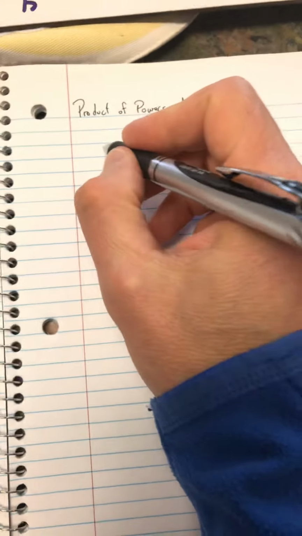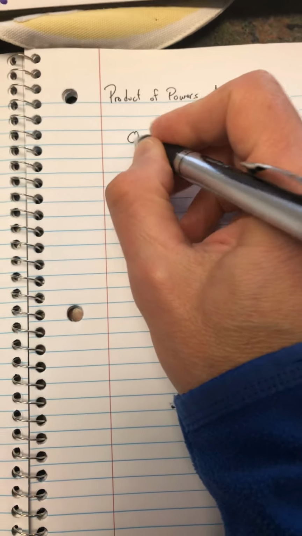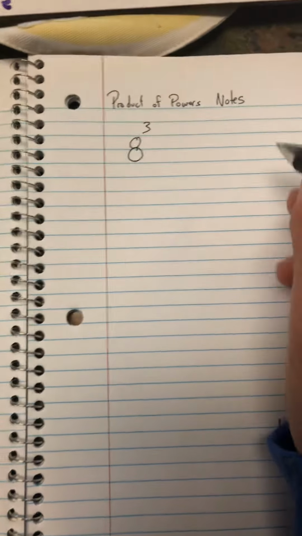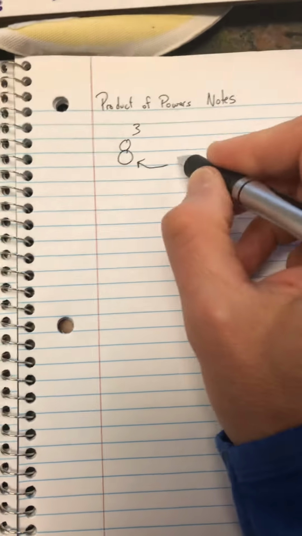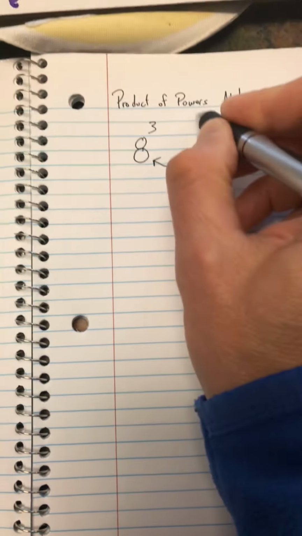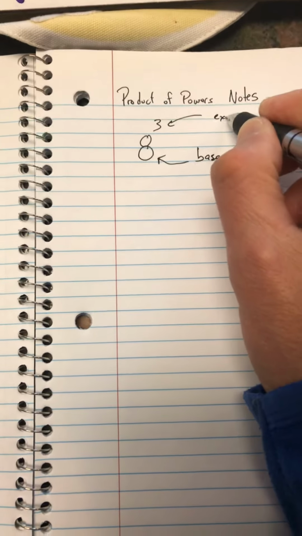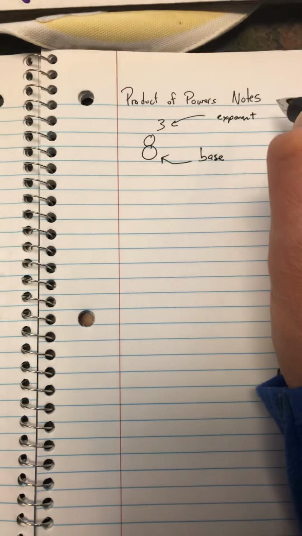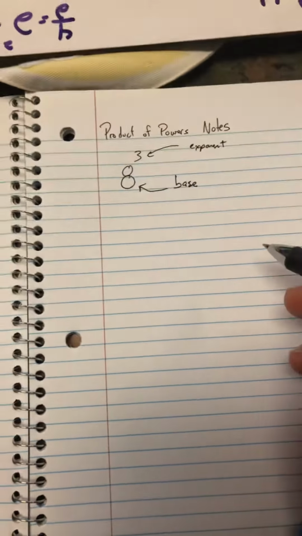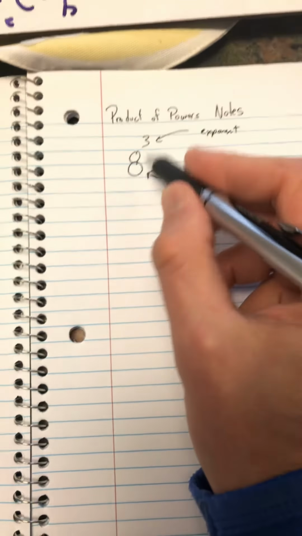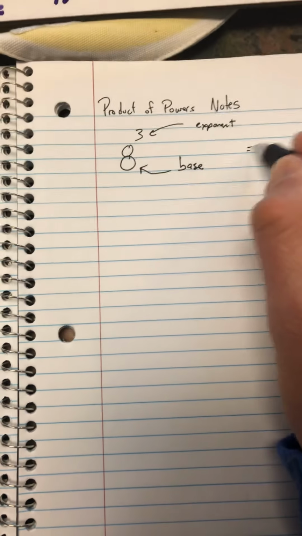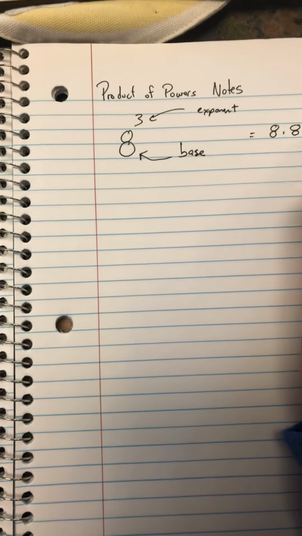All right, so the notes then for today with product of power. So if we drop back and first talk about what a power is. In a power, like you have maybe 8 to the 3rd power is how we would read that. This guy down here is known as the base, and this guy up here is known as the exponent. And the whole thing together is a power. And we know what this means. 8 to the 3rd power just would equal 8 times 8 times 8.